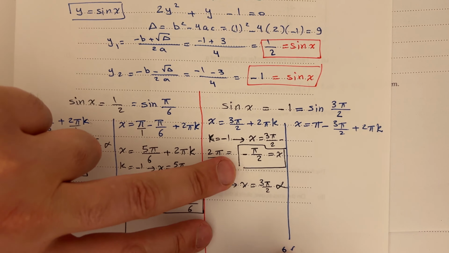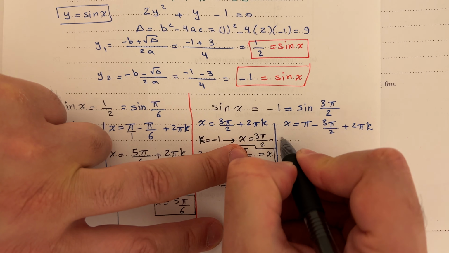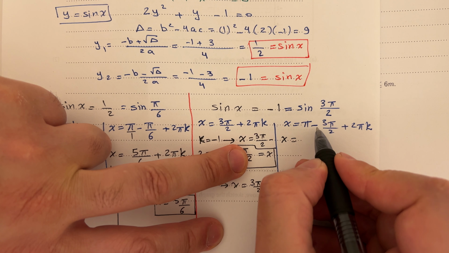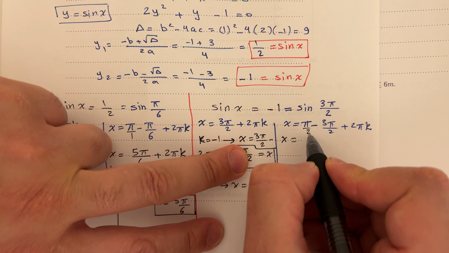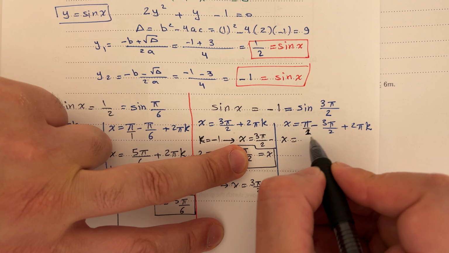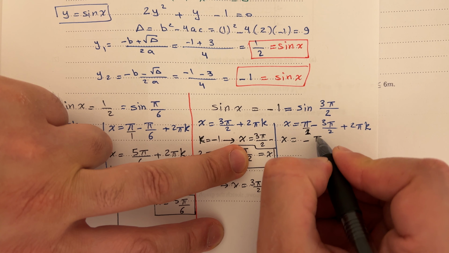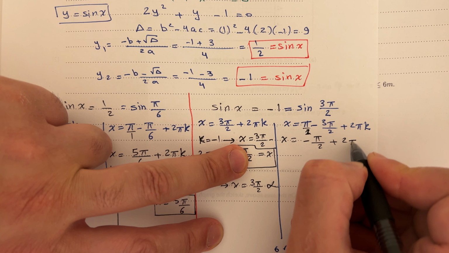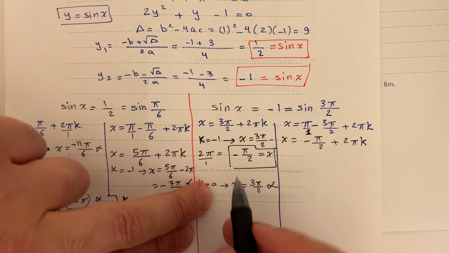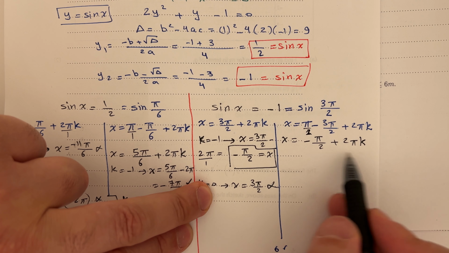I don't want it. Now here, how much is pi minus 3 pi over 2? If you multiply by 2 up and down, 2 pi over 2 minus 3 pi over 2, so -pi over 2 plus 2 pi k. It's repeated here, so you can just stop.